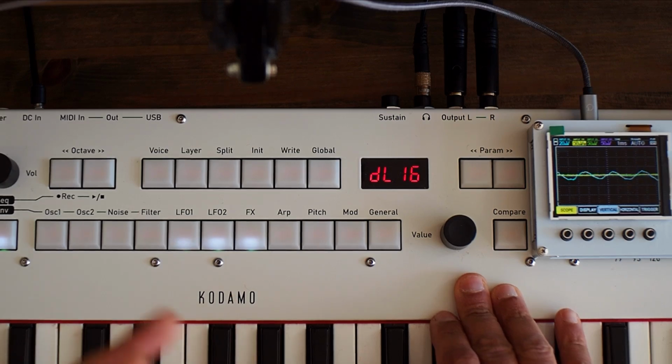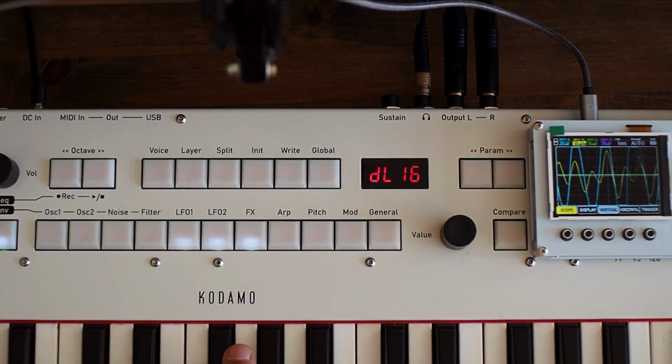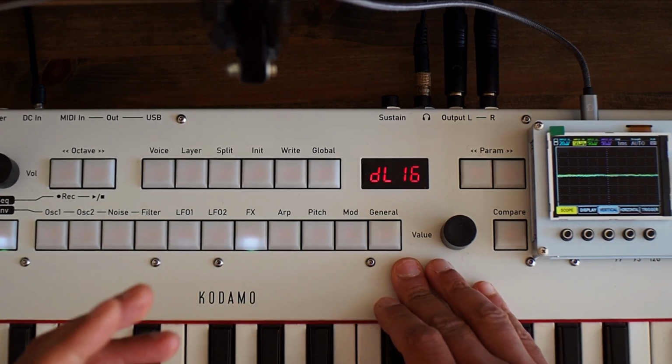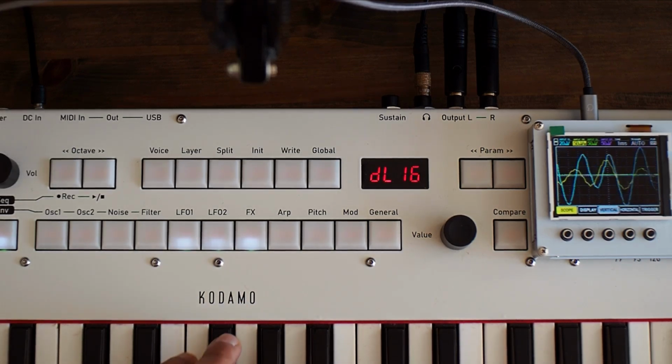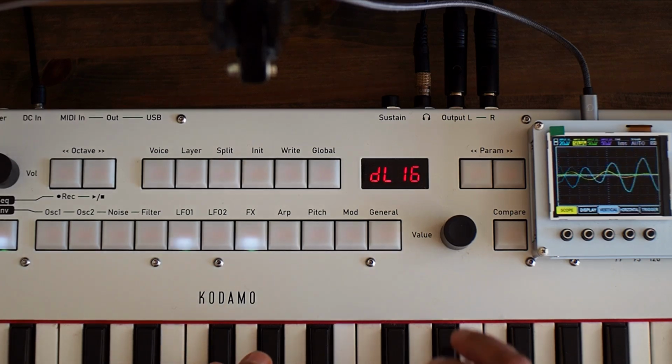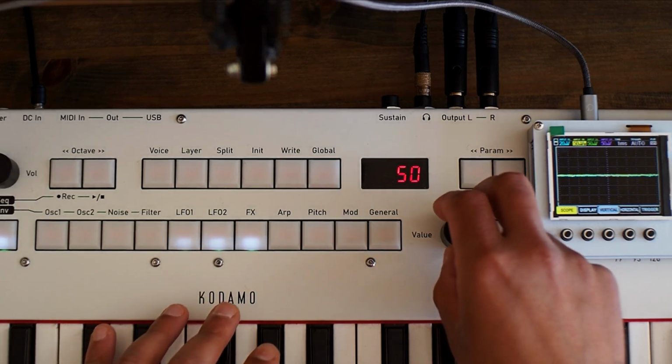So as you get up to the higher numbers of delay, you get to shorter delay times and more like a slap back and then into kind of almost comb filter territory, which in itself is interesting.